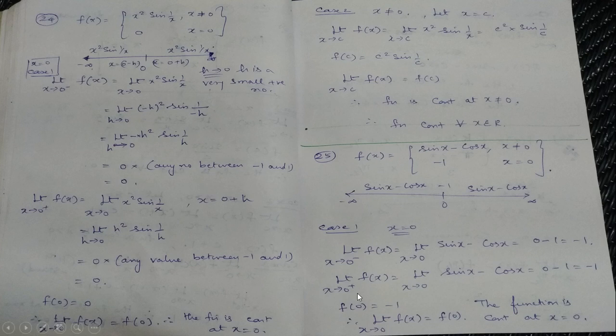Now limit x tending to 0 plus of f of x will also be the same value. Limit x tending to 0 of sin x minus cos x, 0 minus 1. Here also if you use h method, you will get sin h minus cos h, same value you will get. So f of 0 is also minus 1. So limit value and function value are both same. Therefore the function is continuous at x is equal to 0. Now for x not equal to 0, we have to substitute, let's see, x be equal to some c.